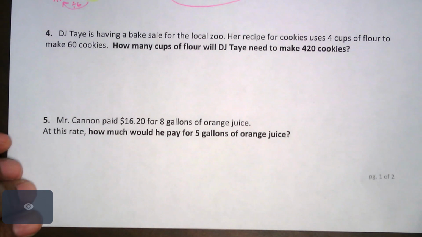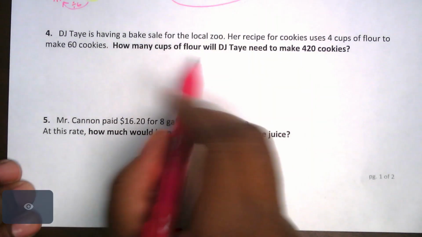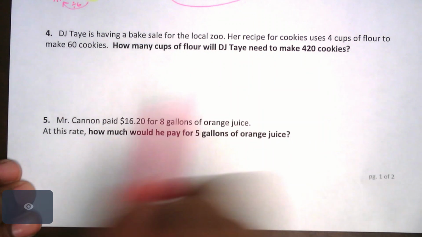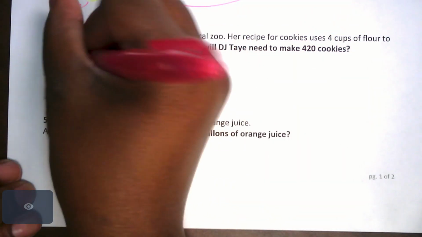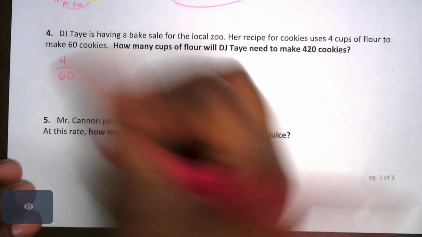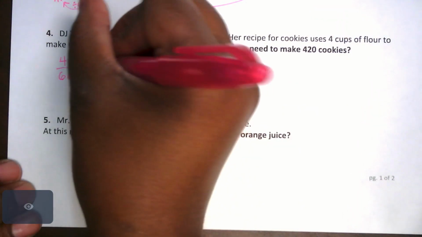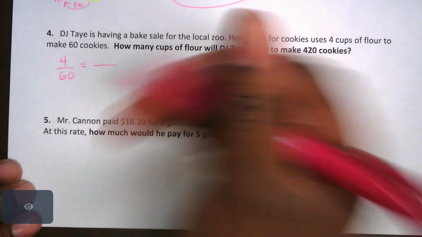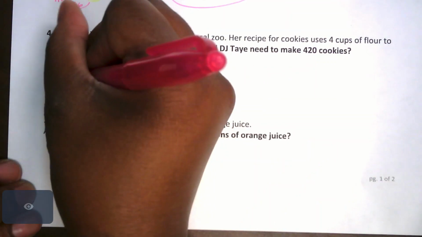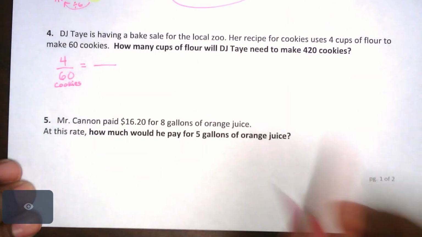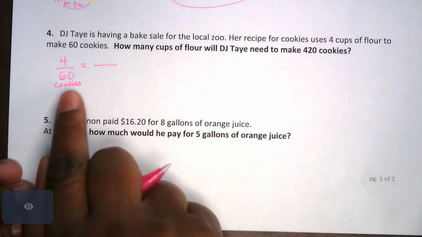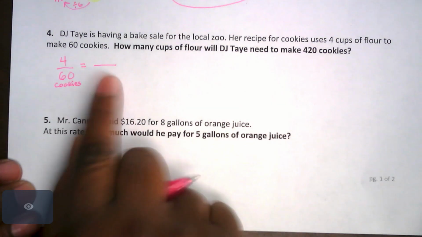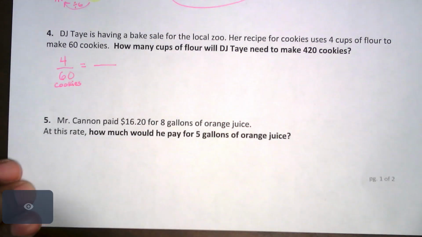Okay. So let's solve it here. So cups of flour to cookies. In the first one is 4 to 60 ratio. 4 cups of flour to 60 cookies. So I'm going to set up my proportion here. I noted down here the 60 is cookies. And remember, I suggested that you label what that denominator is so that you can make sure you're comparing the same 2 things.